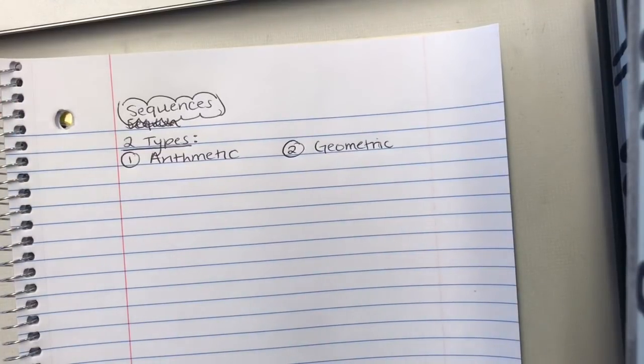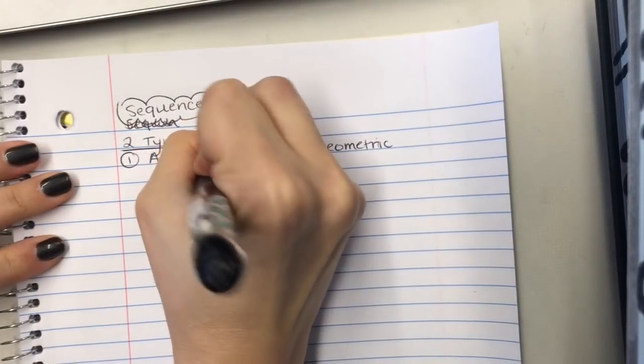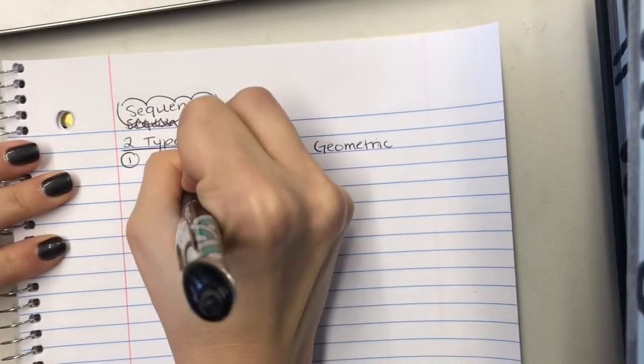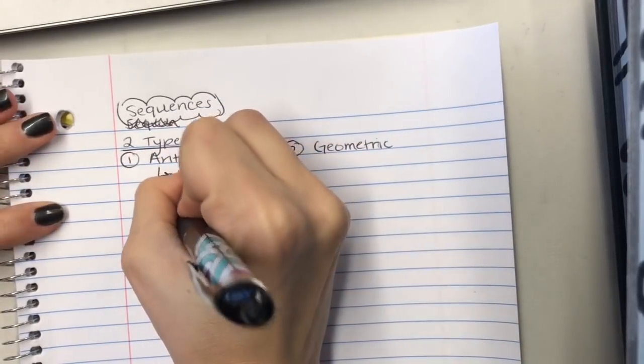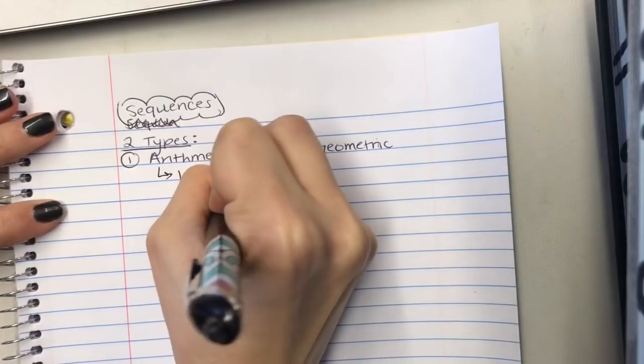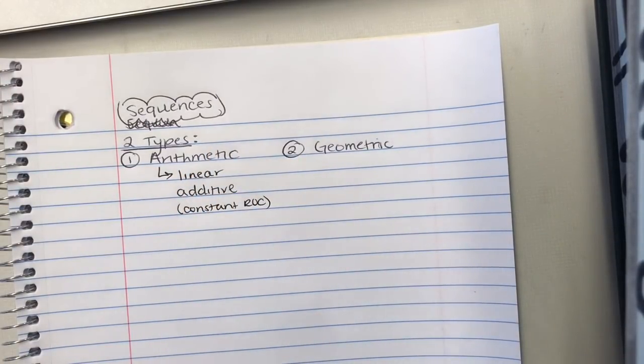Okay, so we're going to talk about sequences. There are two different types of sequences, okay? There are arithmetic sequences, which we know are linear or additive, okay? They go up by a constant ROC basically because they add repeatedly or they subtract repeatedly.